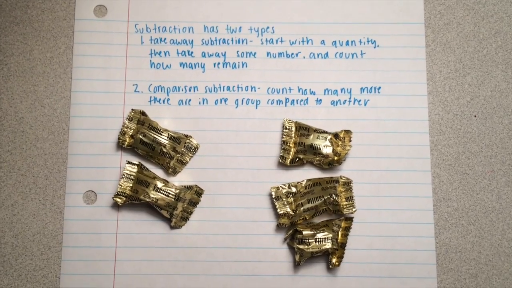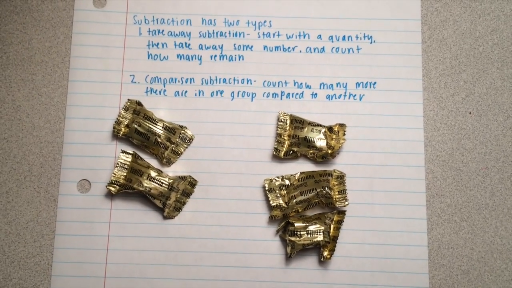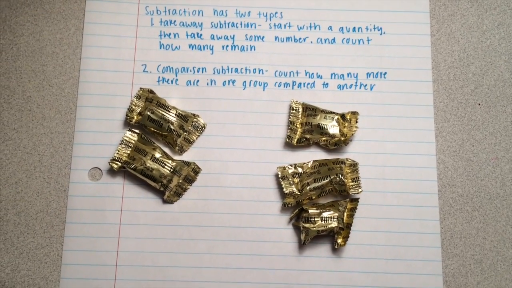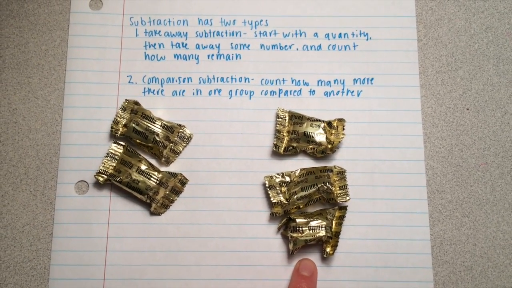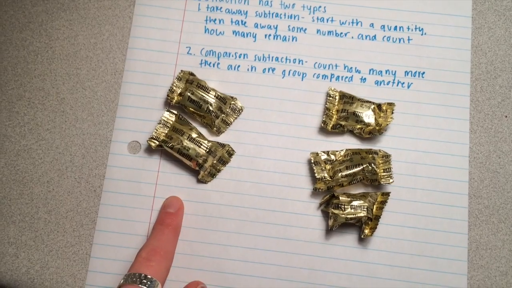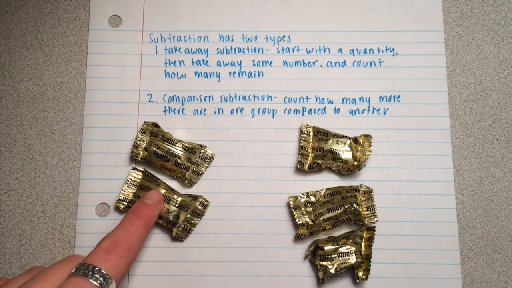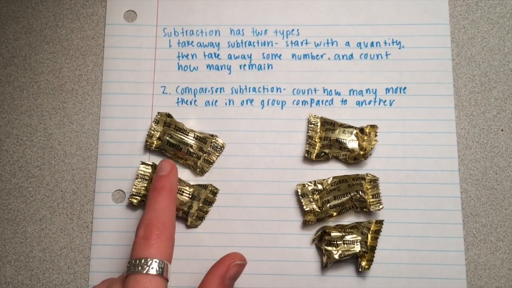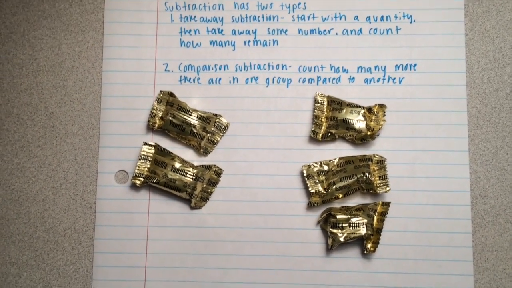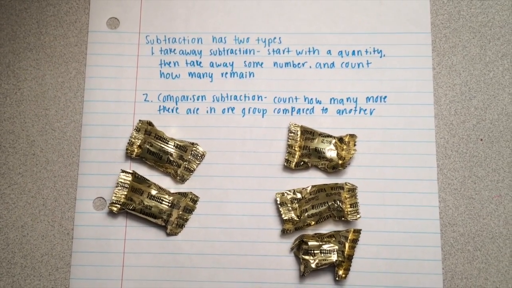The other type of subtraction is called comparison subtraction. The definition of comparison subtraction is to count how many more there are in one group compared to another. So if I have 3 candies in this group and 2 candies in this group, how many more candies are in this group than this one? Well, I would simply take this quantity, which is 3, subtract 2 in order to see how many more there are in this group than this group. Although comparison subtraction is essential to the subtraction definition and algorithm, we're going to be focusing more on takeaway subtraction for this example that I'm going to give you.